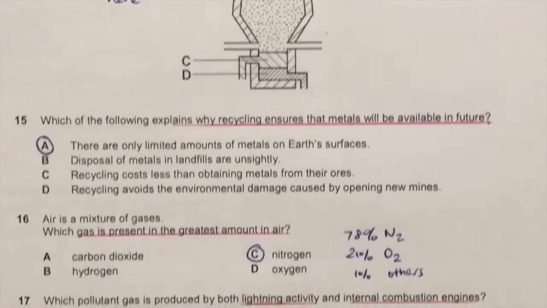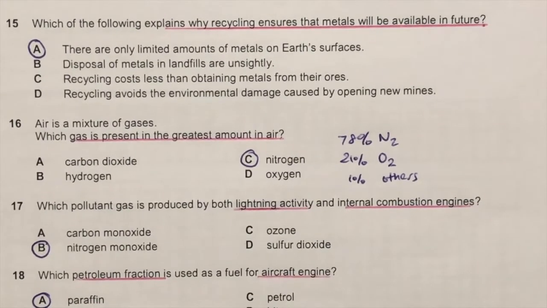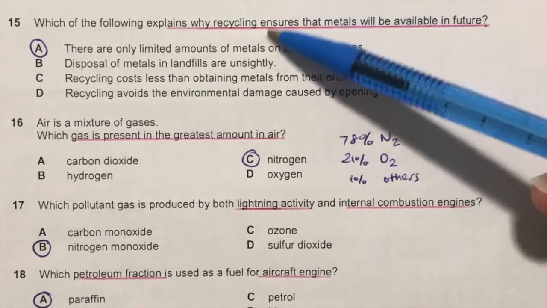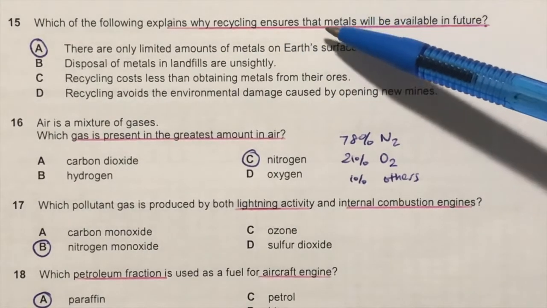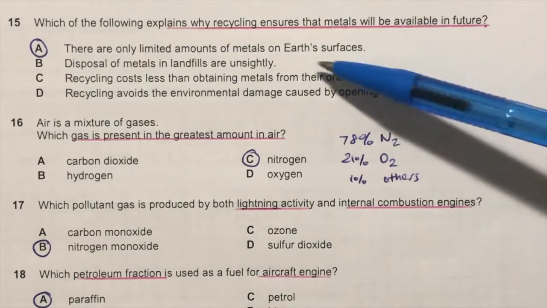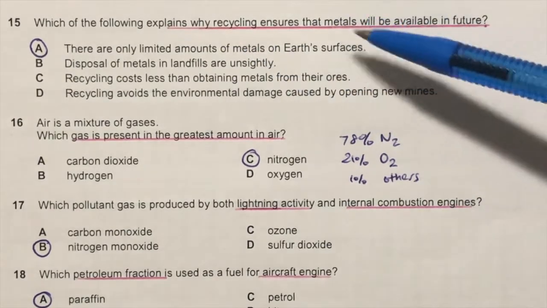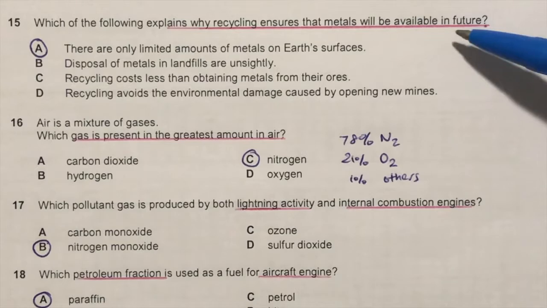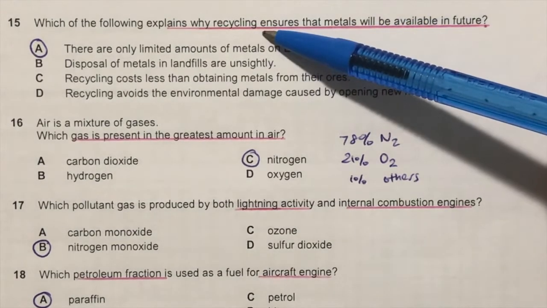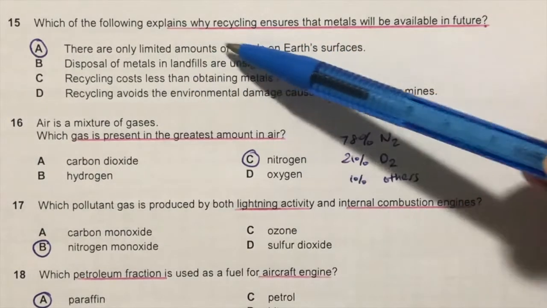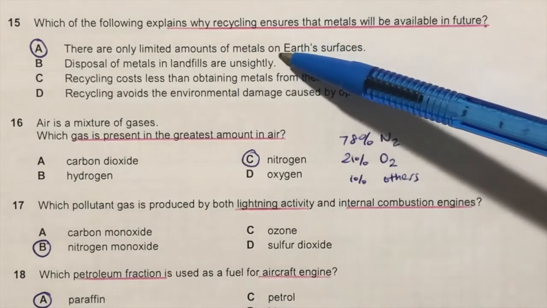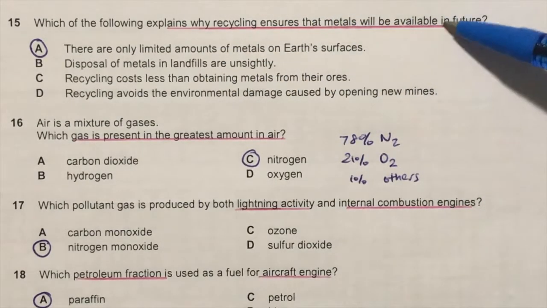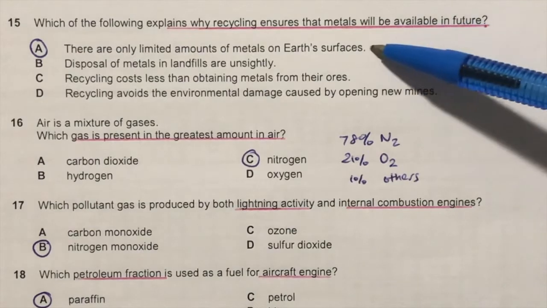Next question, question 15. Why do we recycle? We recycle because of many reasons, which are stated in all these options. But it says, which explains why metals will be available in the future. Definitely we recycle as there is a limited amount of metals, and because we recycle this limited amount of metals, metals will be available in the future. Therefore, the answer is option A.